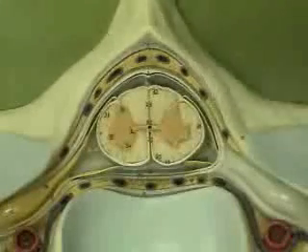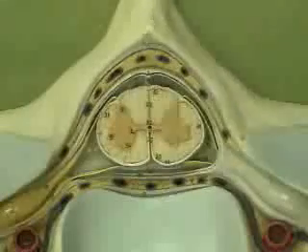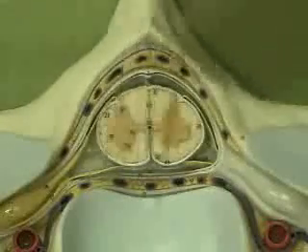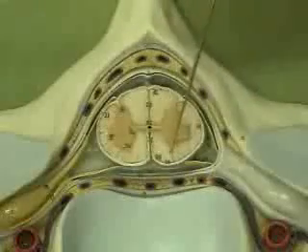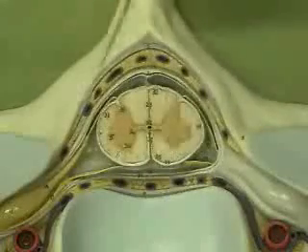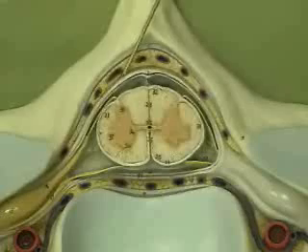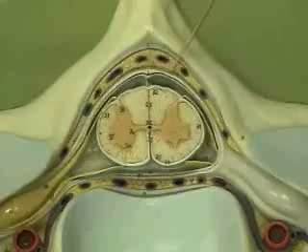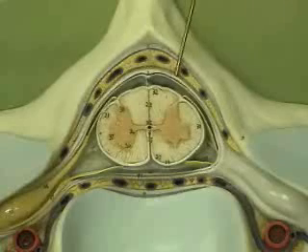Now I want to focus on the nervous system structures related to this model. We can see the spinal cord within the vertebral canal, but we can also on this model see the different layers of the meninges. The outermost layer of the meninges is the dura mater, and here we see the dura mater. Dura mater literally means tough mother.